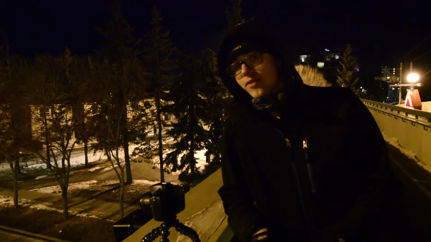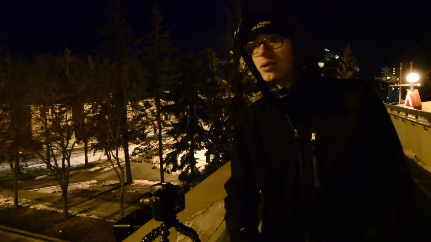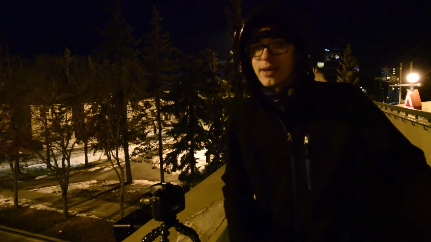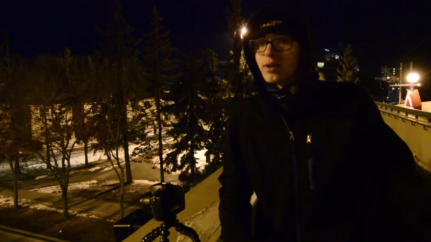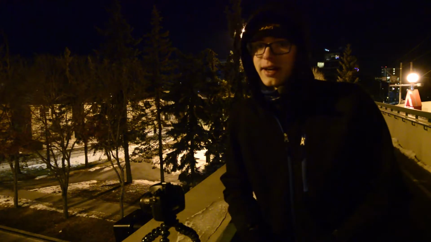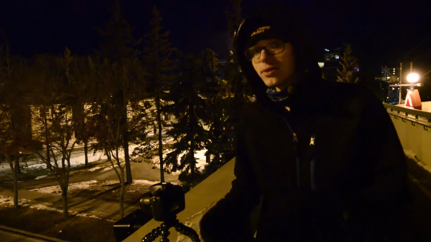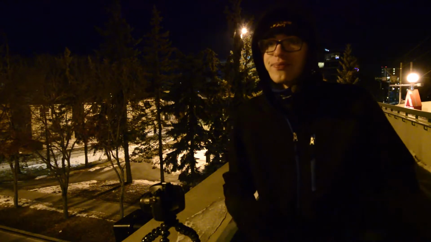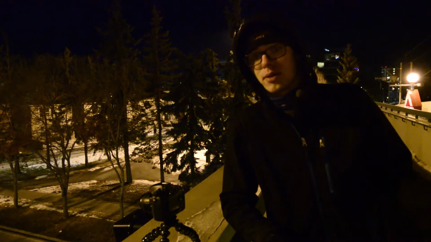Long exposures are great for things like waterfalls, and with astrophotography, we use long exposures because stars are so dim from Earth usually that we need a really long exposure to get a clean image with low ISO, which we'll talk about later, and a fast aperture, because stars are just so dim compared to most things we photograph.